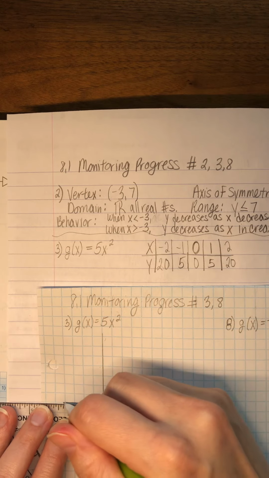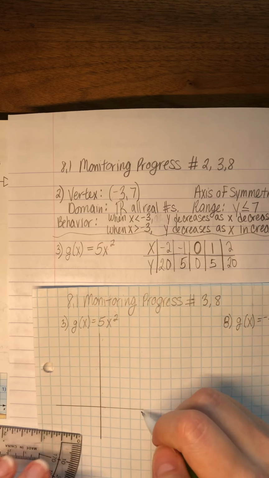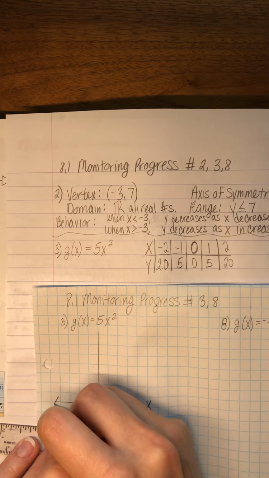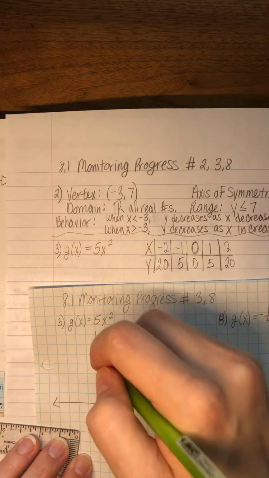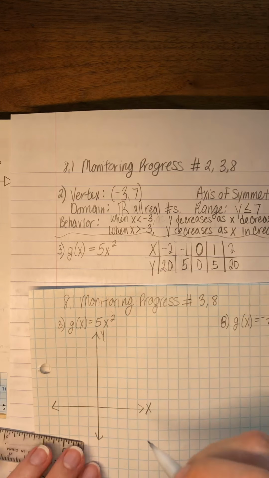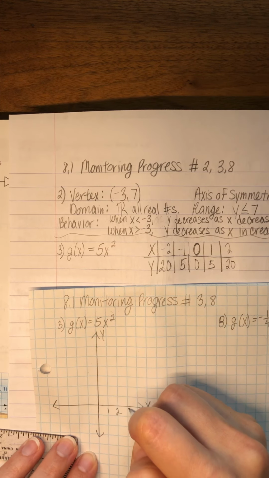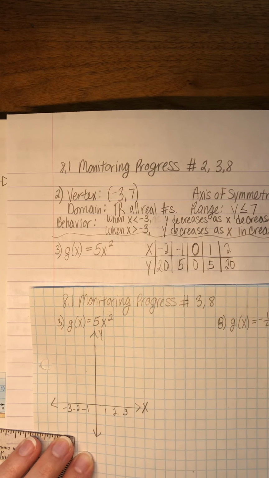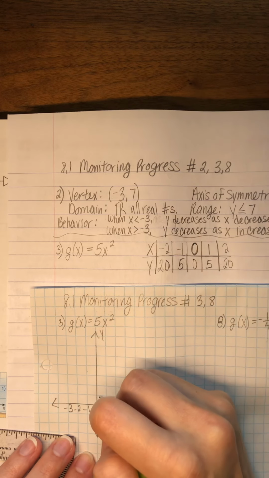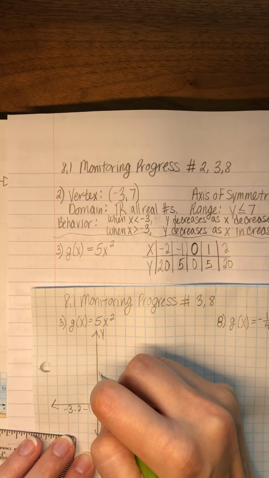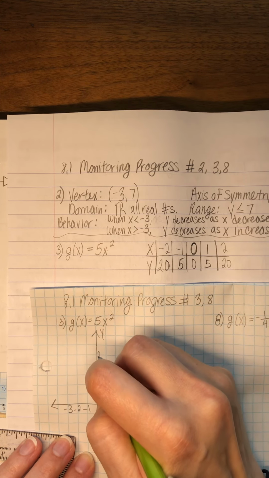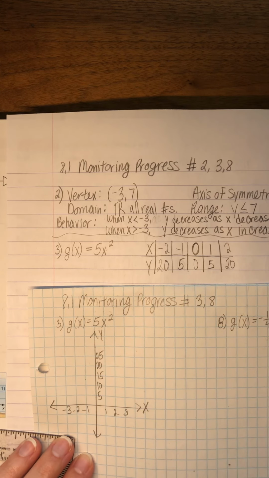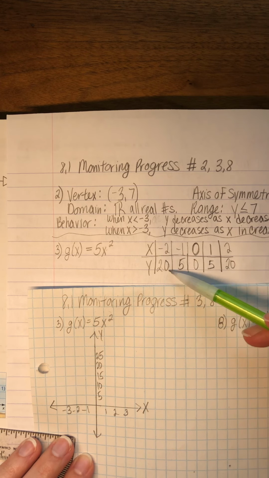So again, on my x's, I'm gonna go by 1s. And for my y's, I'm gonna go by 5s. So this is 1, 2, 3, -1, -2, -3. For my y's, I'm gonna go by 5s, 5, 10, 15, 20, 25. Okay, let's plot these points on our coordinate plane, and I'm getting the points from my table that I created over here. So -2, 20.